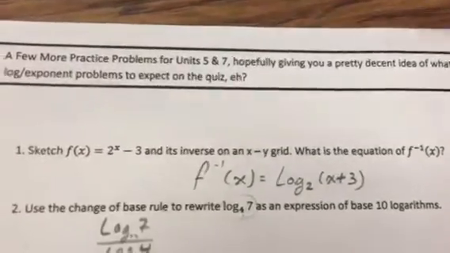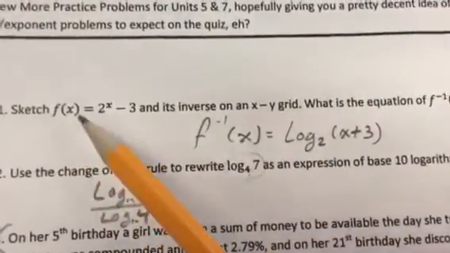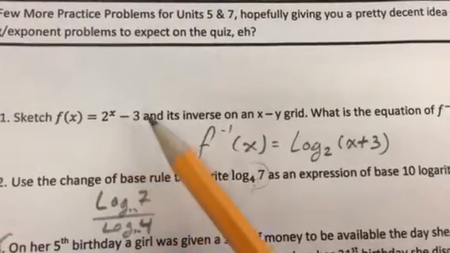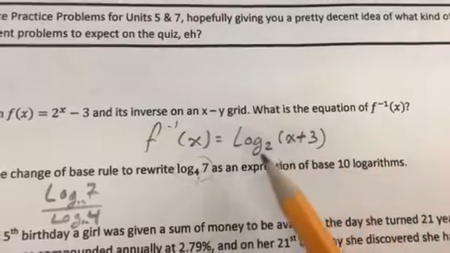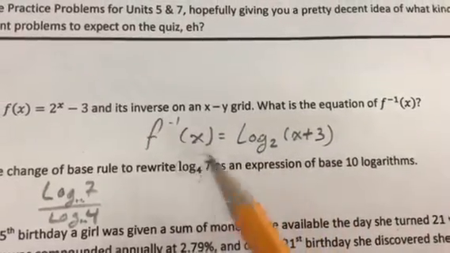All right, so the first problem here is asking you to sketch the graph of 2 to the x minus 3 and its inverse on an xy grid. And what is the equation? All right, well, I've written the equation here. We'll get back to this in a second. First, let's take a look at the graphs.